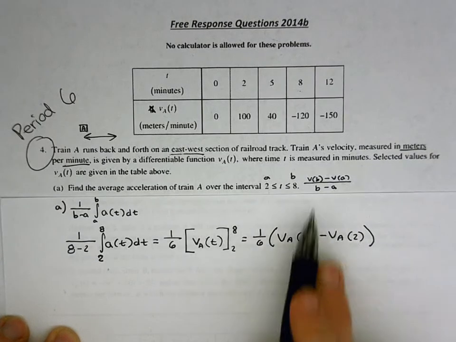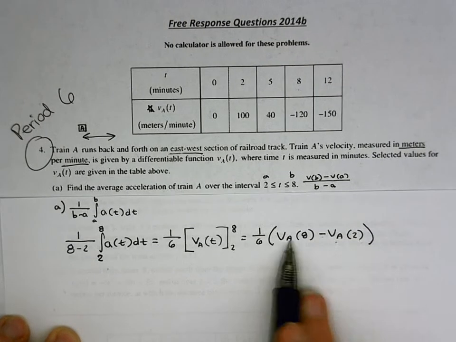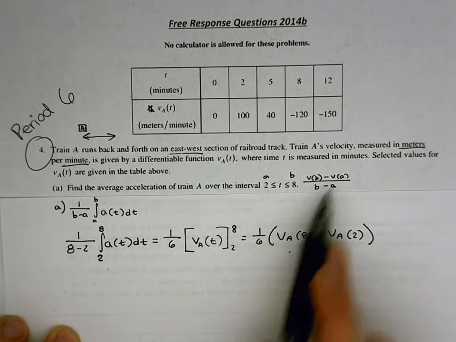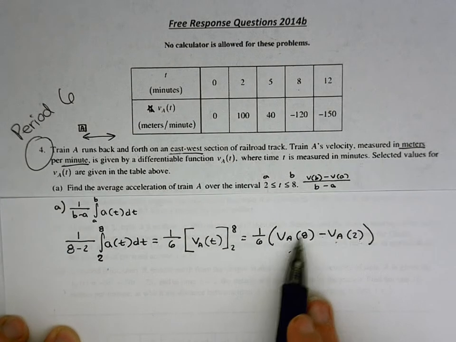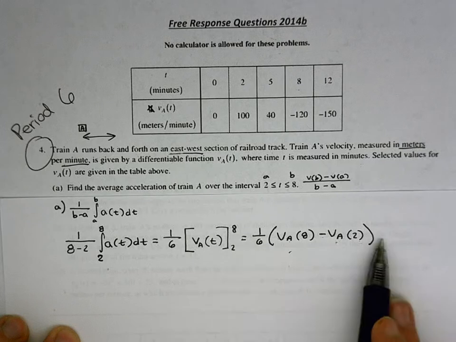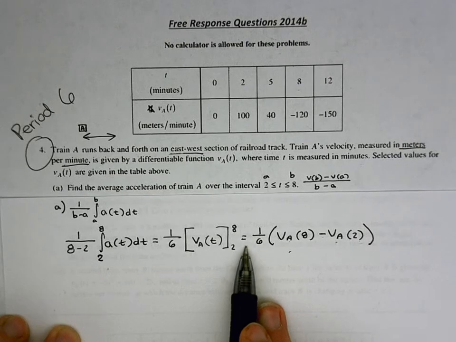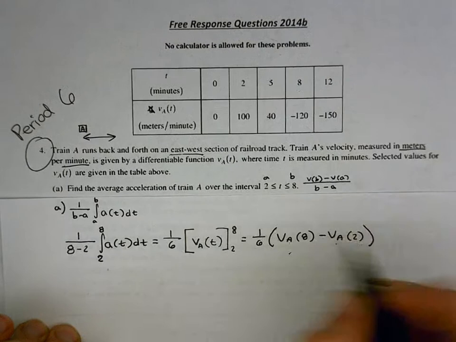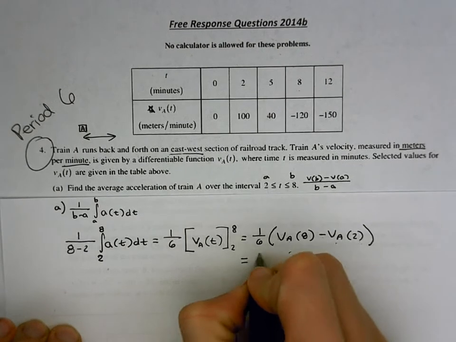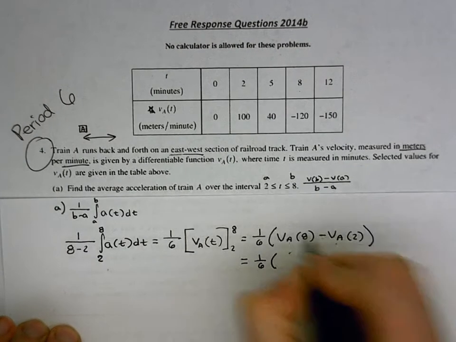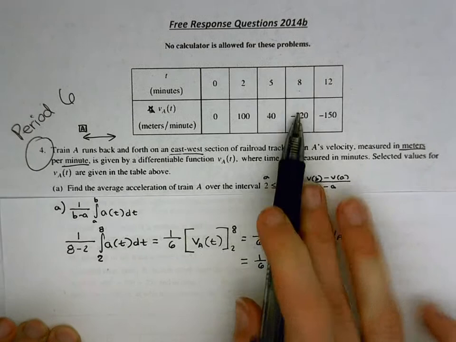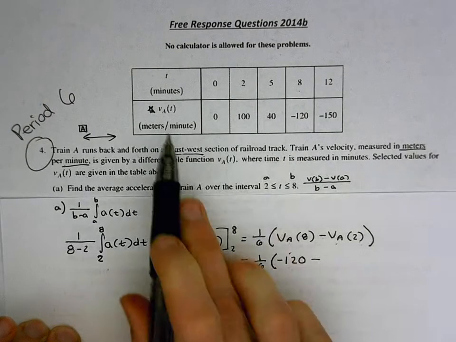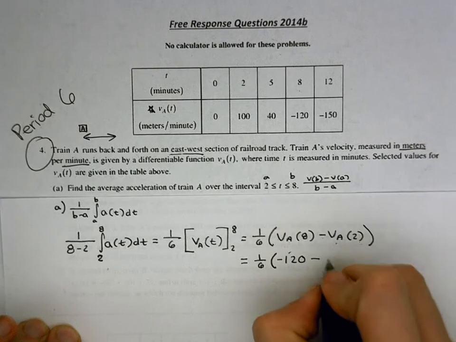And you see here we have that change in velocity over the change in time, which is what this 1/6 represents. I could write this as v sub a of 8 minus v sub a of 2 all over 6 if I wanted to. And so then your 1 point comes from actually plugging in numbers. My velocity at 8 is negative 120, minus my velocity at 2, which was 100.